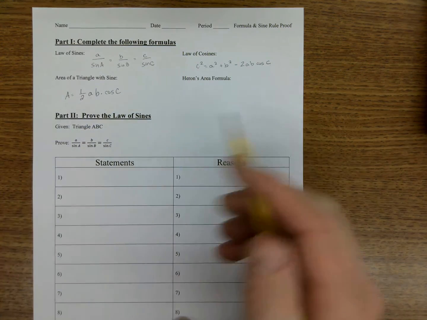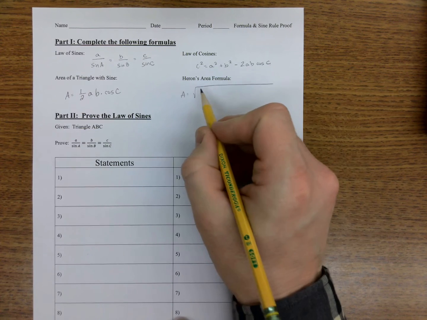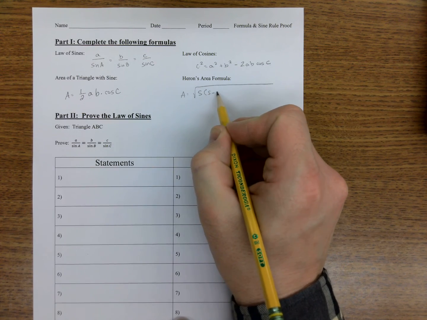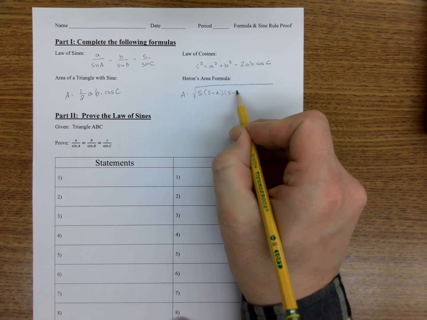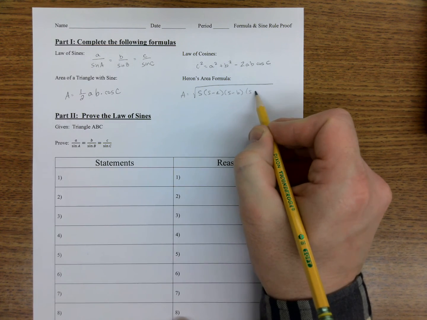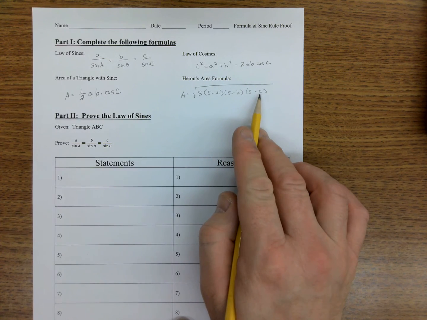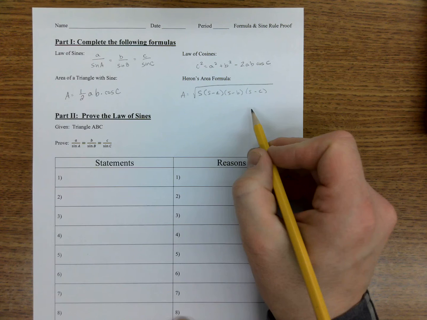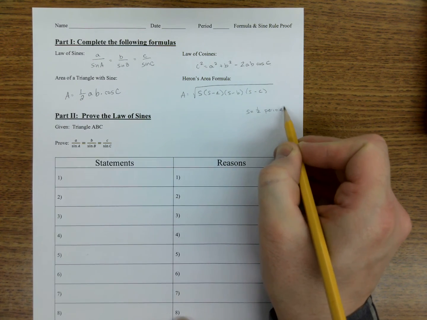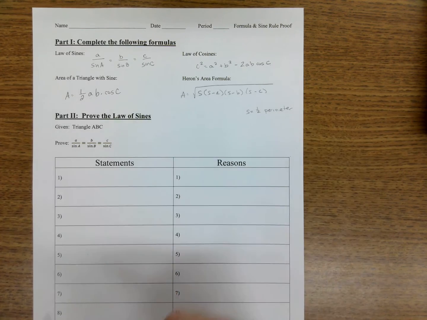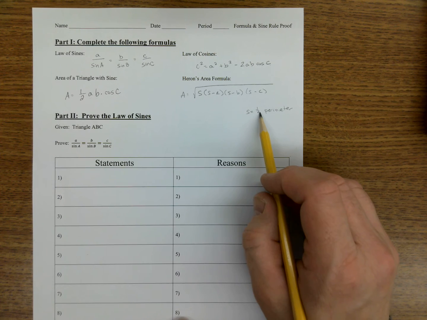Heron's formula for area. Not sure how to remember this one, but we have the square root of S times S minus A, S minus B, S minus C. That's what you'll have to write down. A, B, and C are the sides of the triangle. Well, what's S? Well, S is half of the perimeter. You don't have to write that down, but it's good to know that. Whatever the perimeter of the triangle is, the distance around, you take half of it.